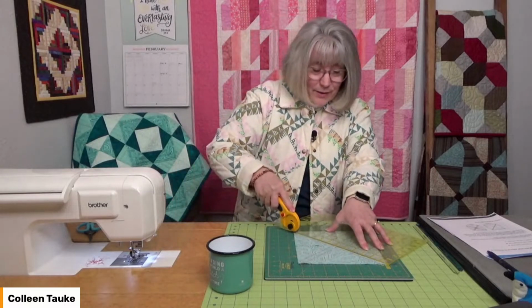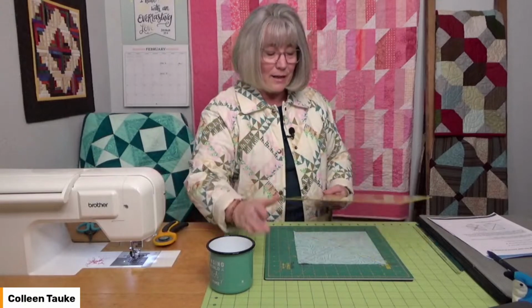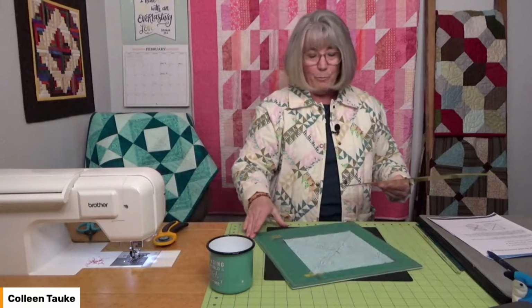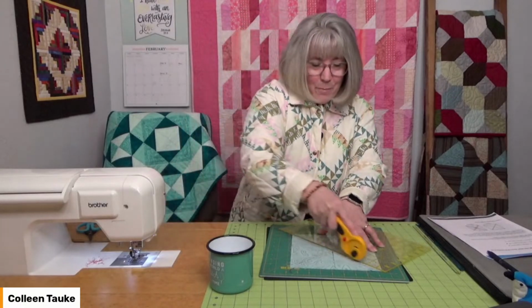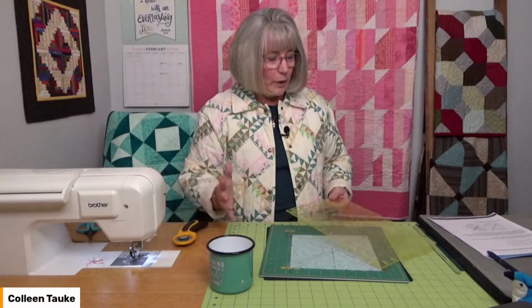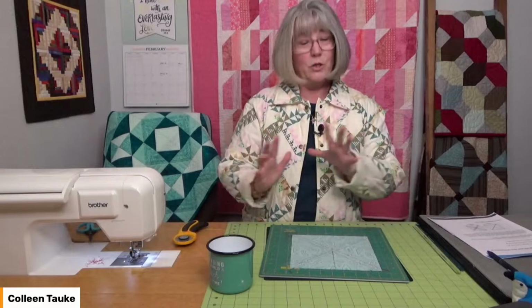Remember, the stitching has already been done. So the piecing's done. We don't want to nick into our seam line, but this is just cutting our pieces apart so that we can open them up and have 8 matching half square triangles. By making them in batches, it's much quicker than making 2 at a time, or the traditional method.